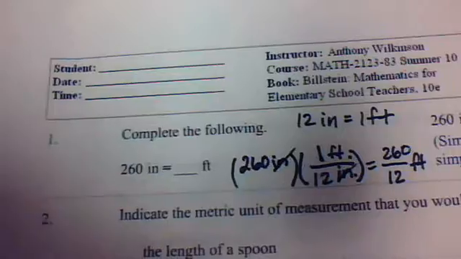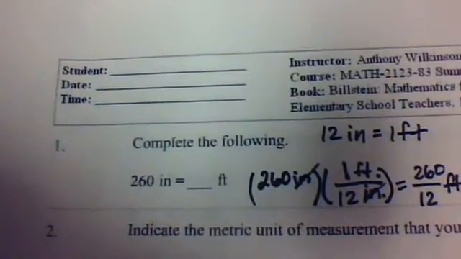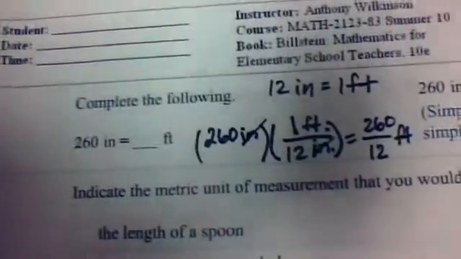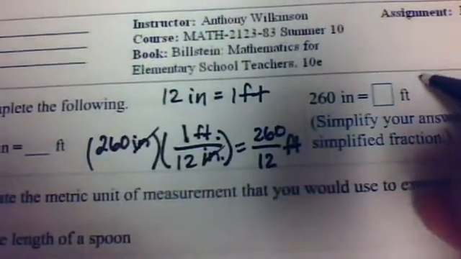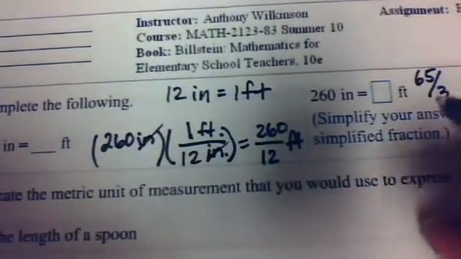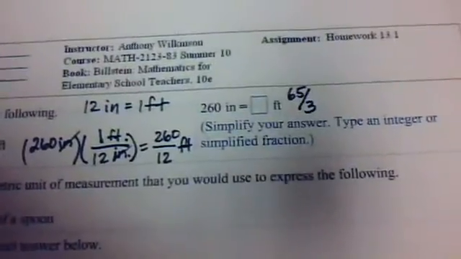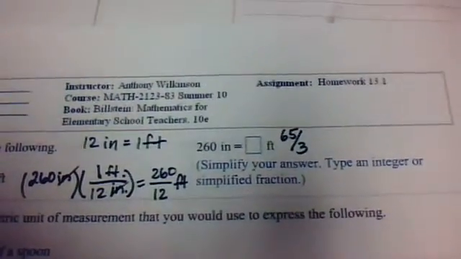Now we're going to have to reduce 260 over 12 as a simplified fraction, which would be, in this case, 65 over 3. So 260 inches will be 65 over 3 feet, because they do want you to type either the answer as an integer or a simplified fraction. And as you see here, it won't come out to be an integer, so it has to be a fraction in simplest form.